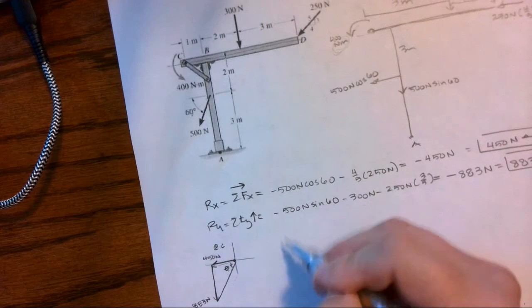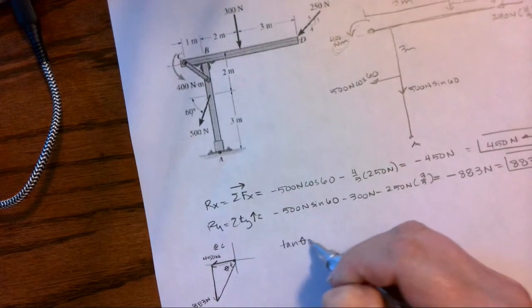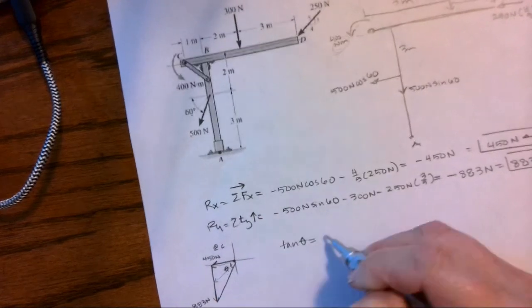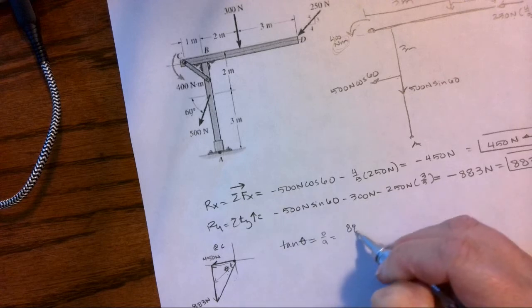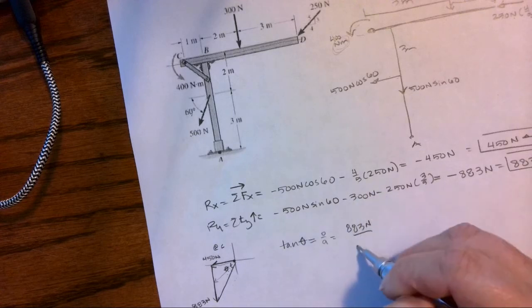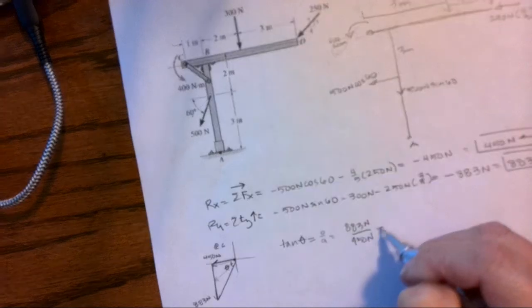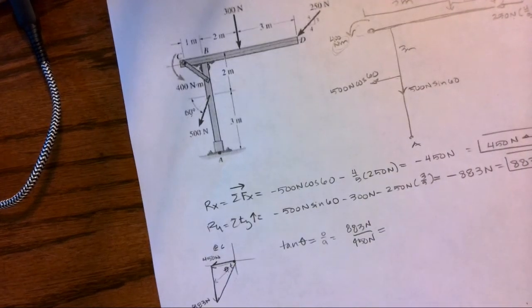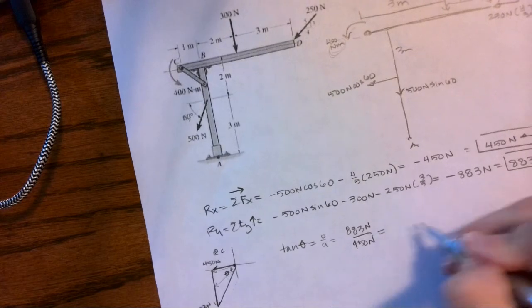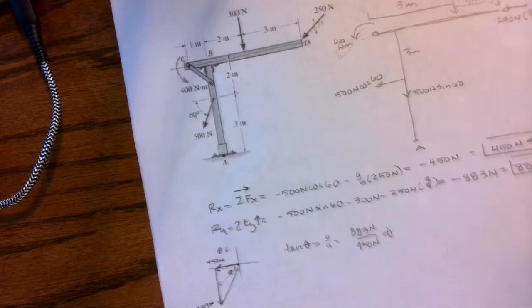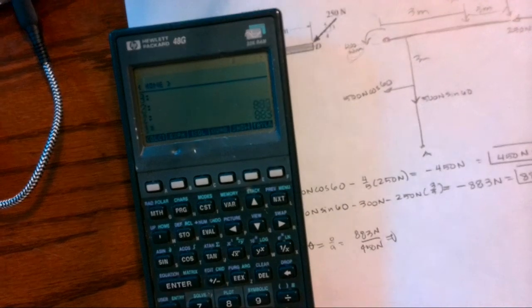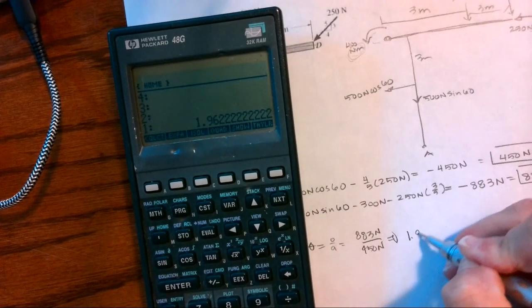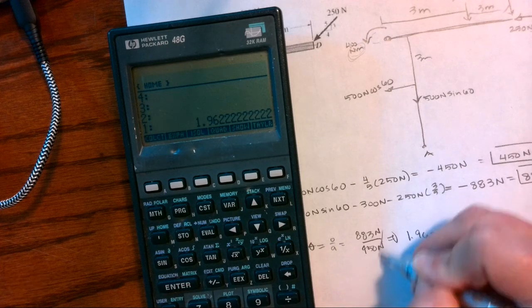So we have tan theta equals opposite over adjacent, equals 883 newtons divided by 450 newtons. And when I divide that out, I get 1.9622, and my units go away.